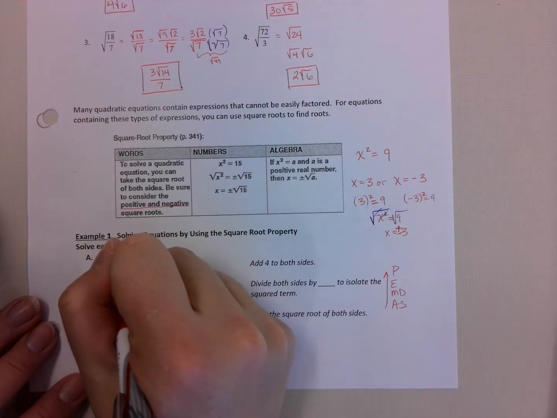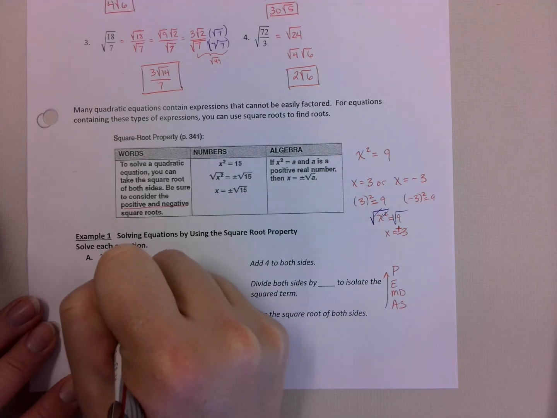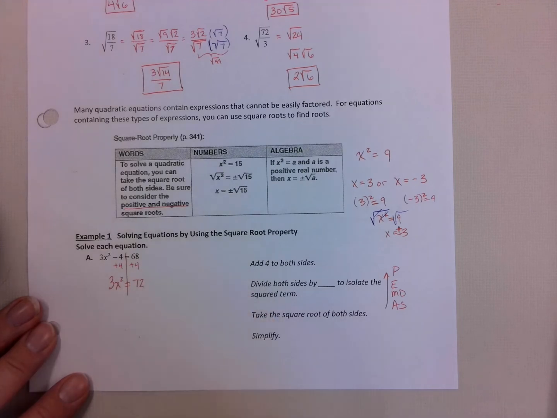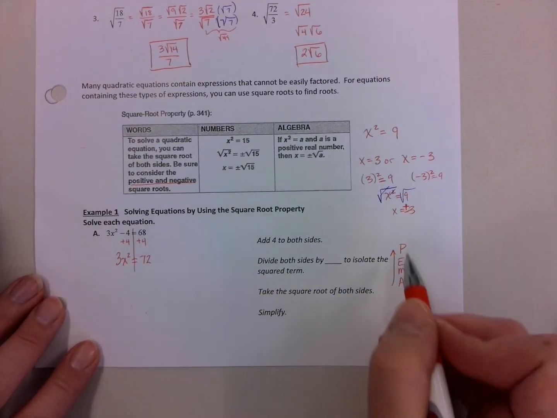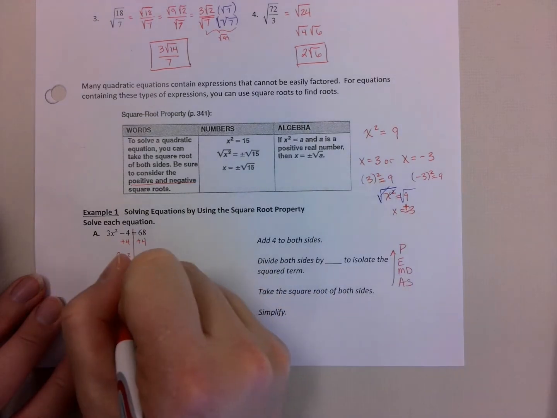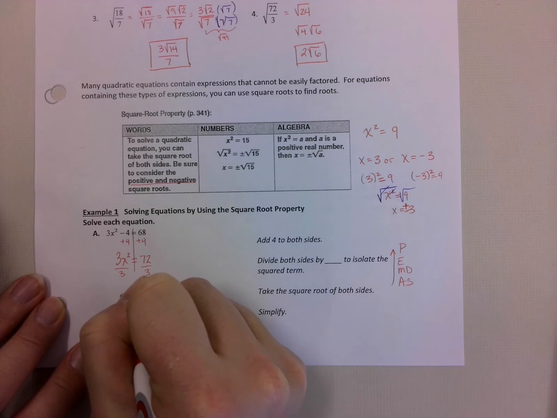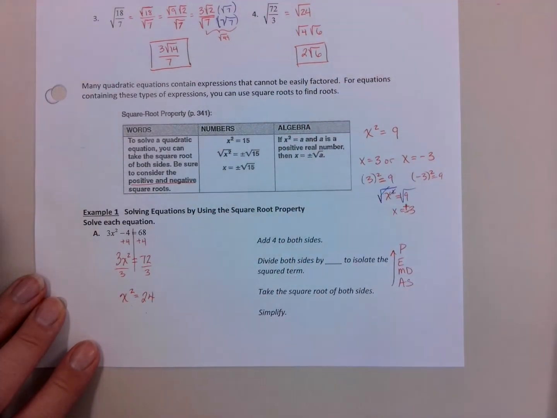I'm going to add the 4, and I get 3x squared equals 72. Before I take the square root, I need to isolate it. So I'm going to get rid of the multiplication by dividing. So divide both sides by 3, and I get x squared equals 24, which references what we just did up there.